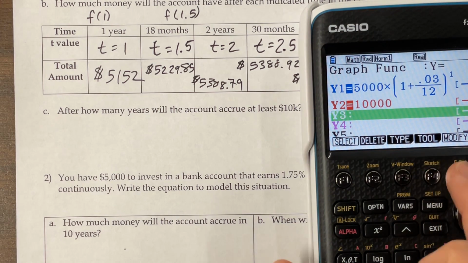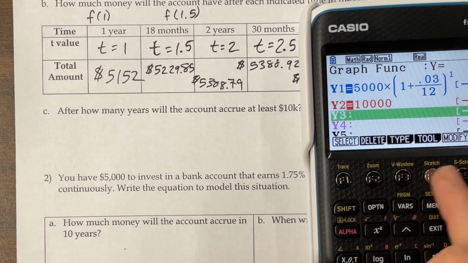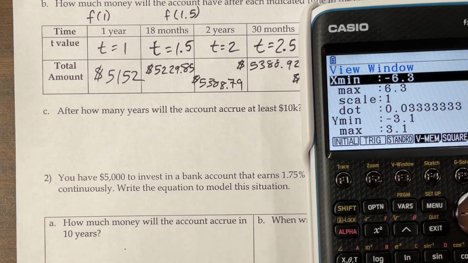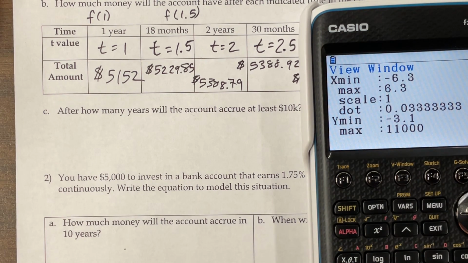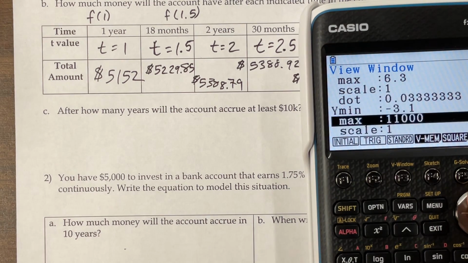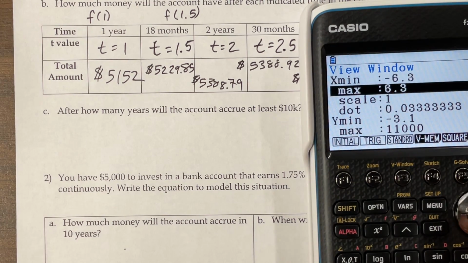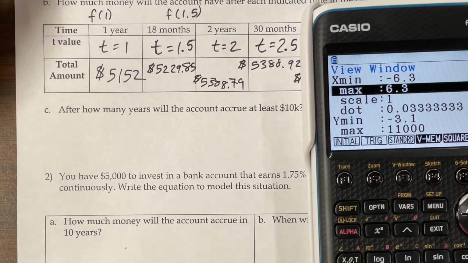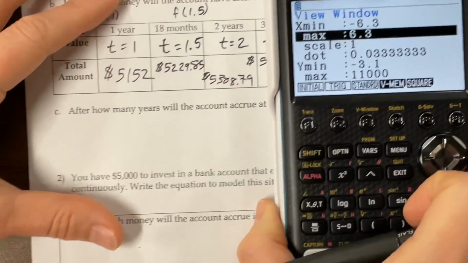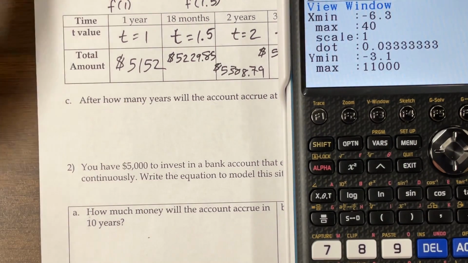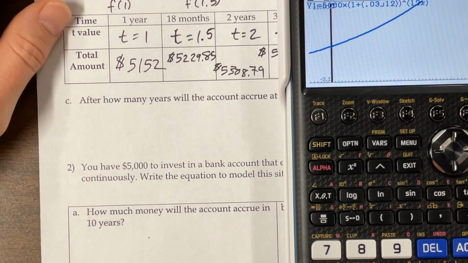So I'm going to have to change my window. So shift window. I need to have a y value. I need to be able to see that 10,000. So I'm going to plug in 11,000. And my x values are going to need to be a bit bigger. So I do know that in 50 years I got bigger than that, so I don't need to go as high as 50. We'll just go 40 and see if that works for us. Okay, so I'm graphing. Here's that curve.